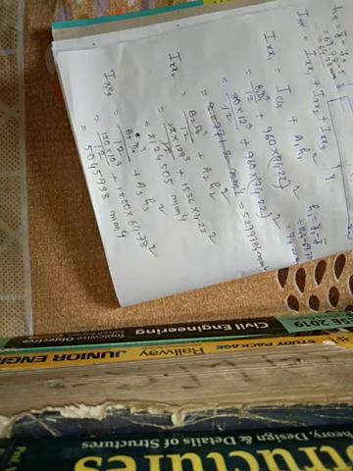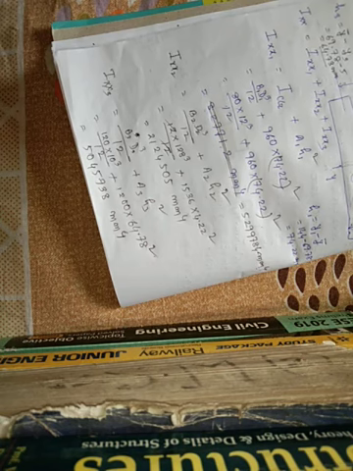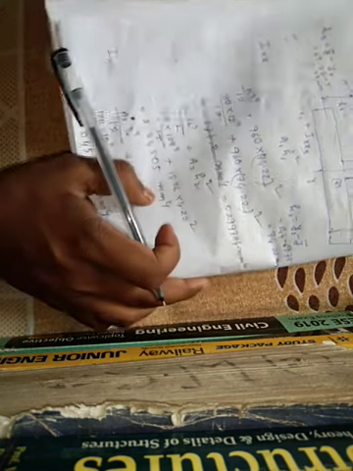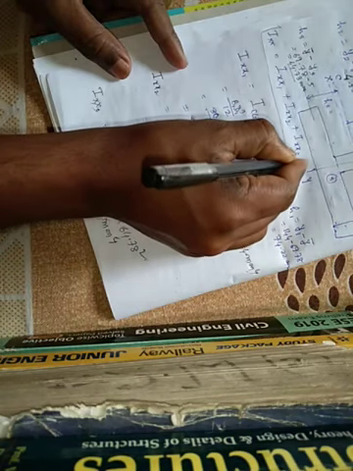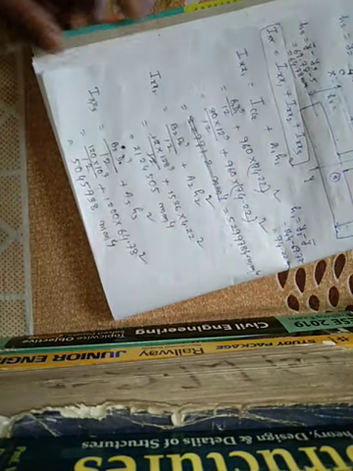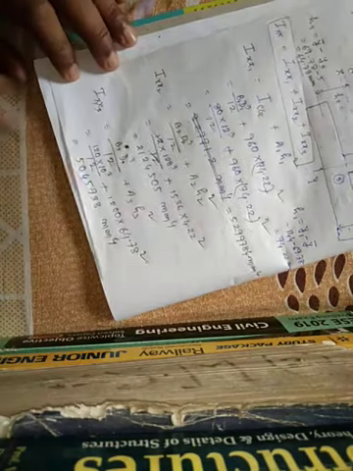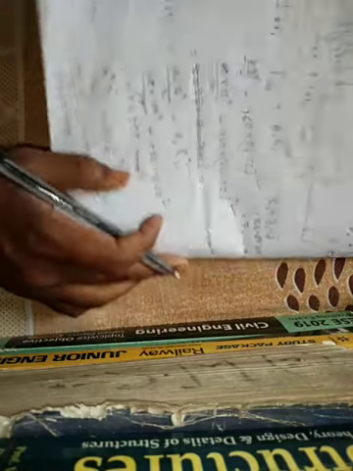So the moment of inertia about the x-axis of the I section will be the total moment of inertia: Ixx is equal to Ixx1 plus Ixx2 plus Ixx3. Now calculate the total moment of inertia.